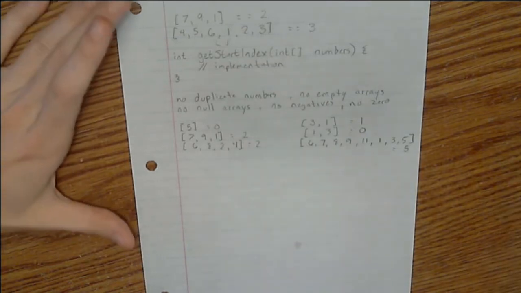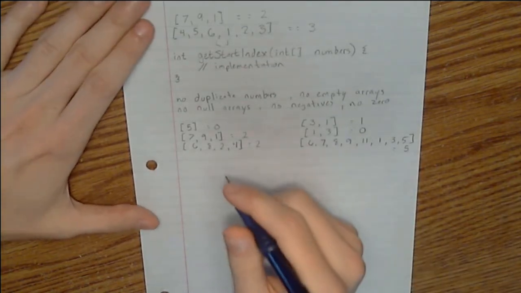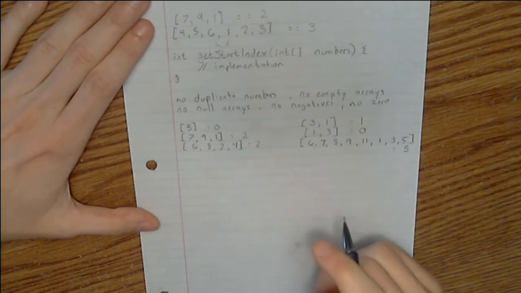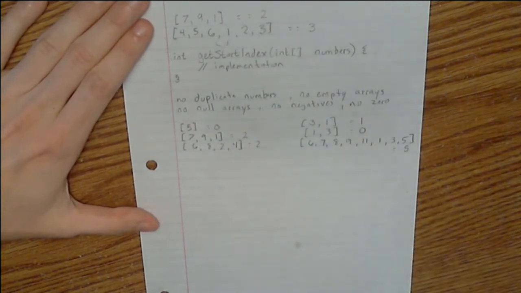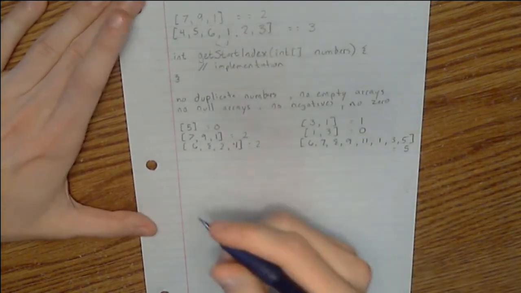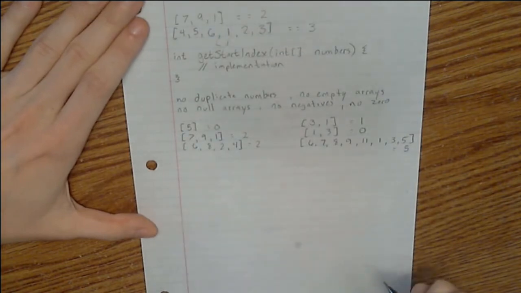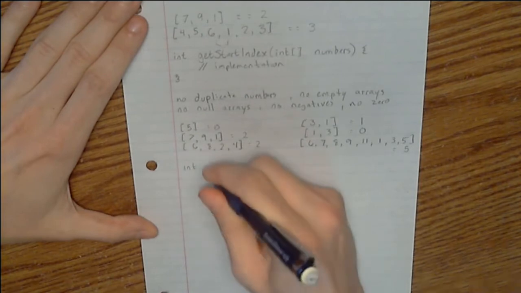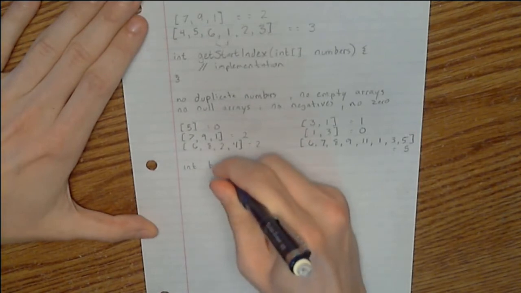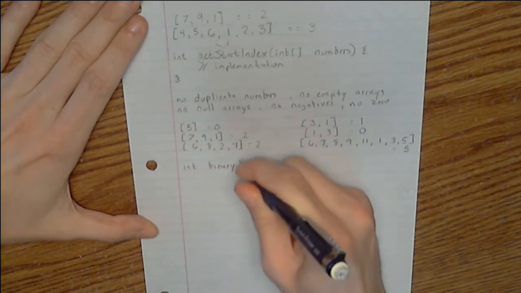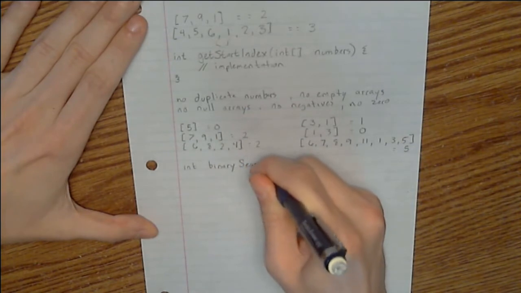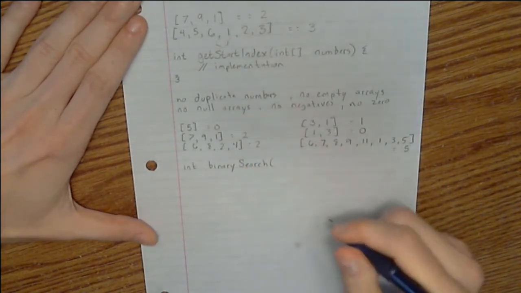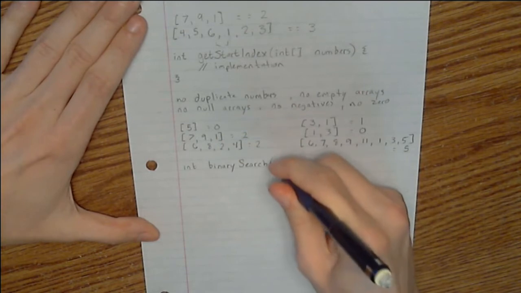You can go from there and adjust. So let's call this binary search. Not feeling very creative. We have int binarySearch. And we need our array of numbers.